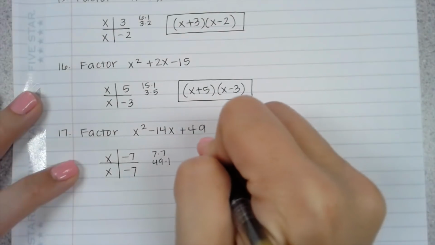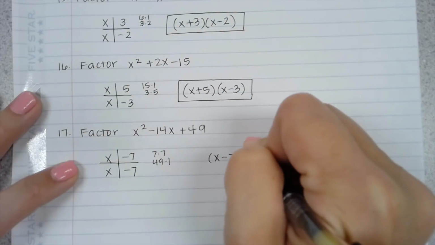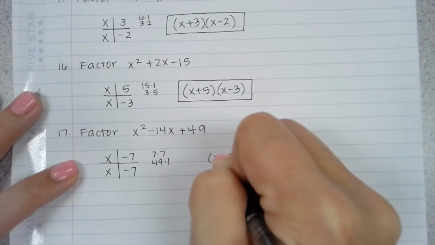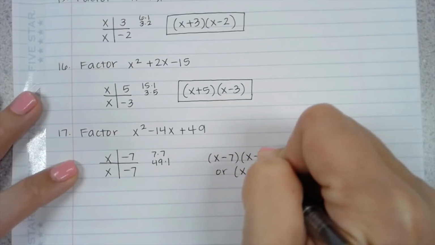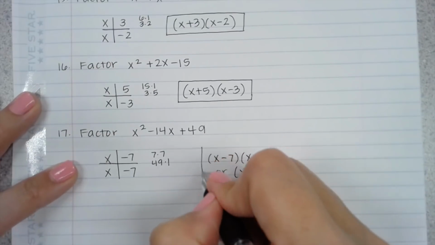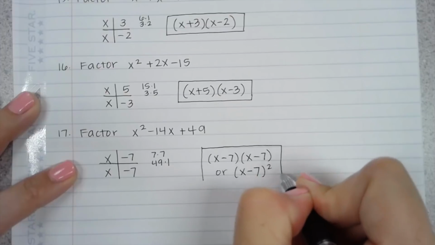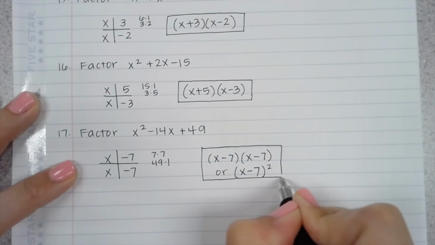When you write your answer to this question, you can write it out this way, or because it's a perfect square binomial, you can also write it out with the squared term instead. You can only do that though when they match exactly, so be careful about that.